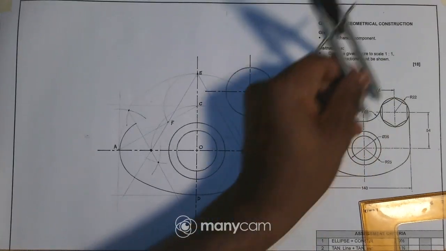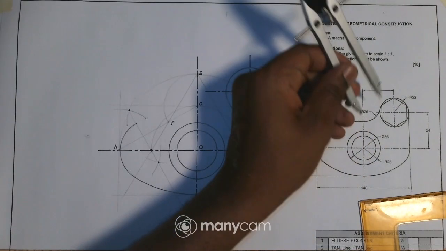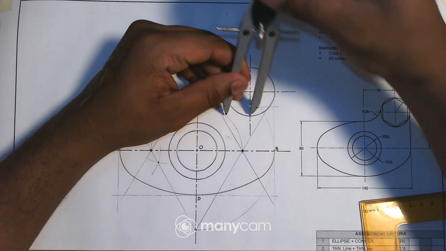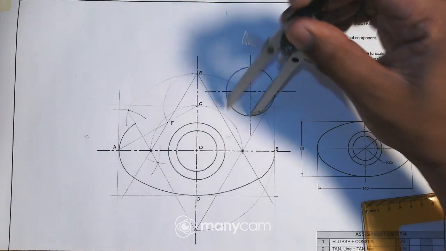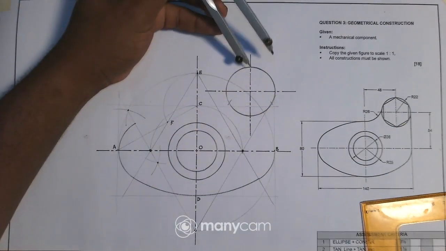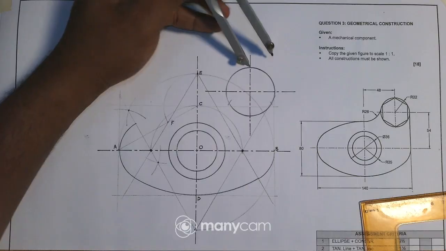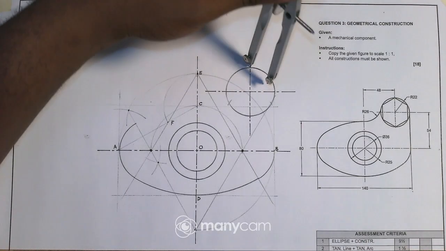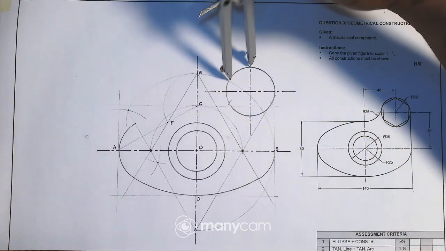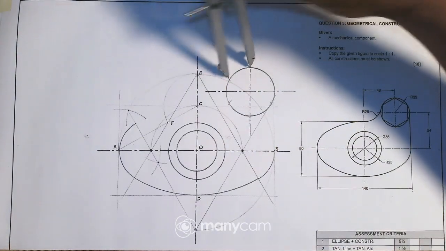Talking about the points for the hexagon, it's only these two. It means that I'll put my compass on those two points. So I'll just mark there and mark this side, then I'll put my compass there and mark somewhere there and mark this side.